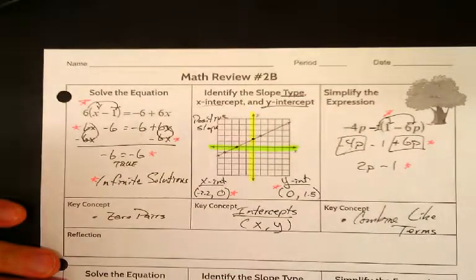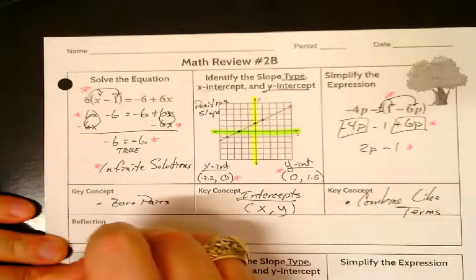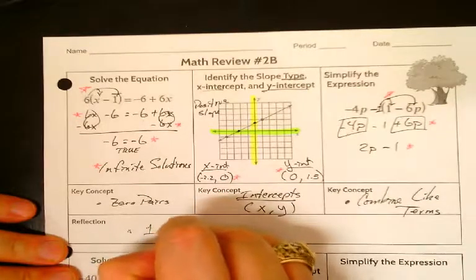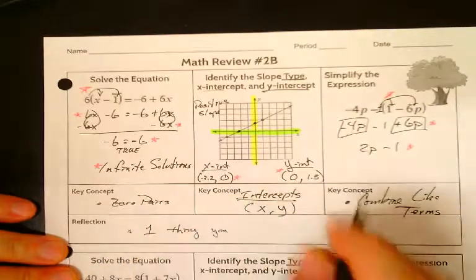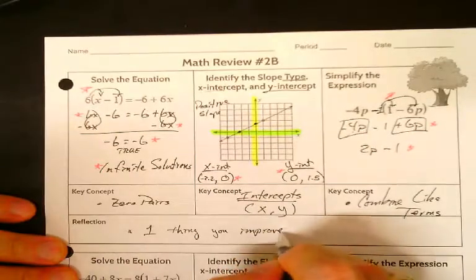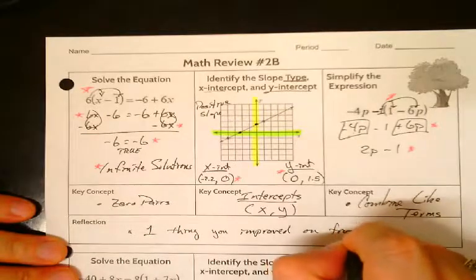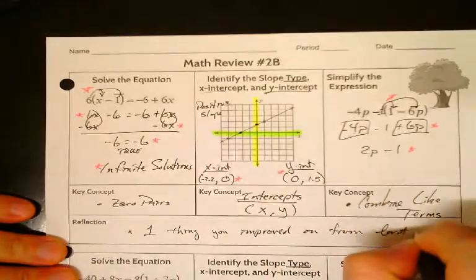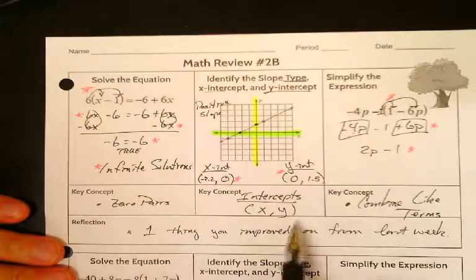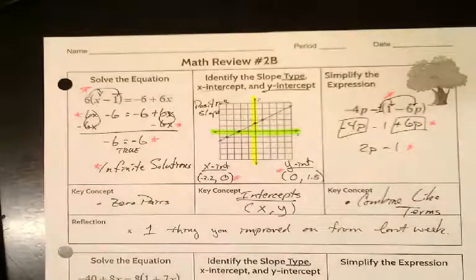Alright, and now for the reflection. One thing you improved on from last week. Remember, it should be complete sentences. Alright, and that's it.